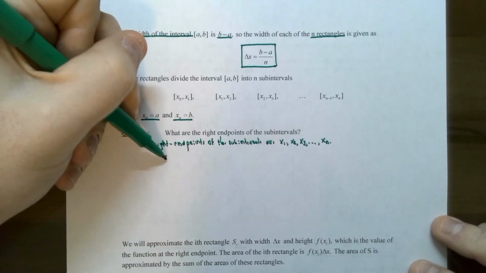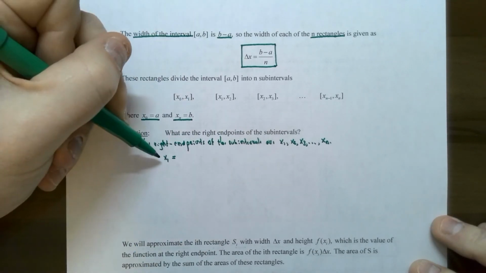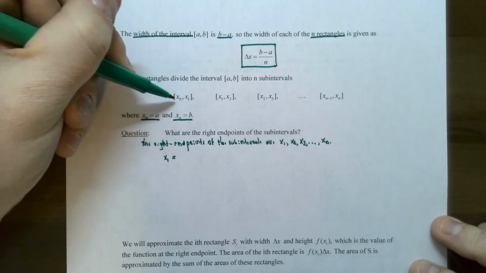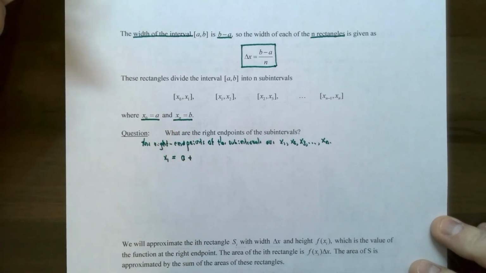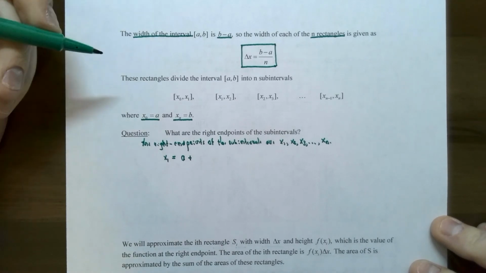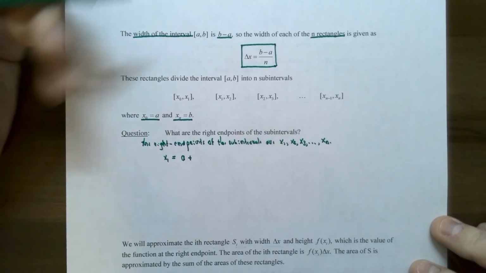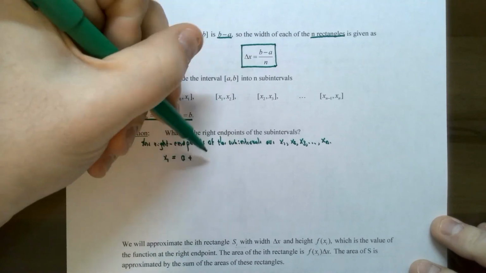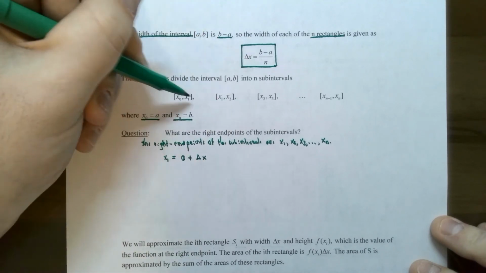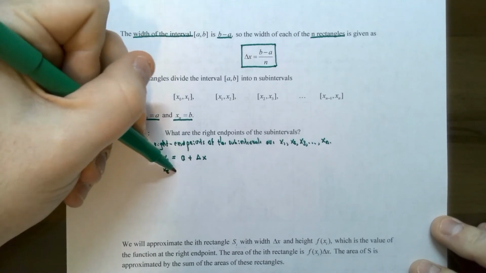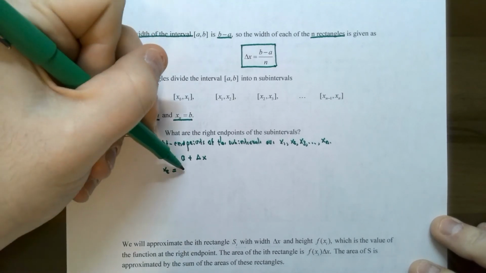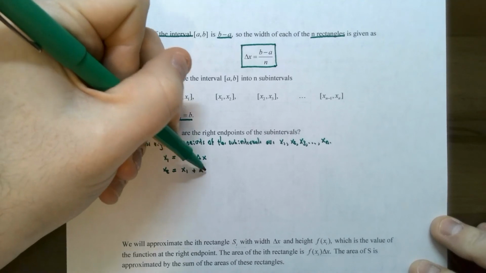Now let's calculate this. The first interval starts at x sub 0, which is a, and the next subinterval will start when you add in the width. So if you add in delta x, that's x sub 1, which will be the left endpoint of the next interval. x sub 2 would be you start at x sub 1 and you add in the width.